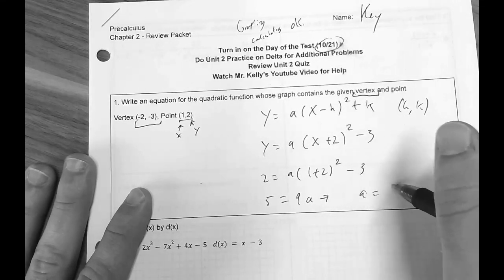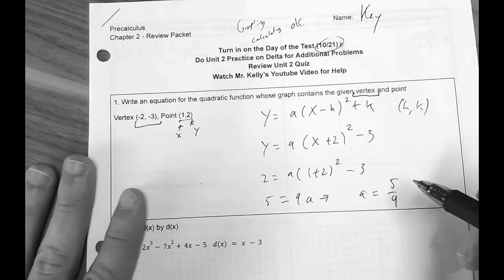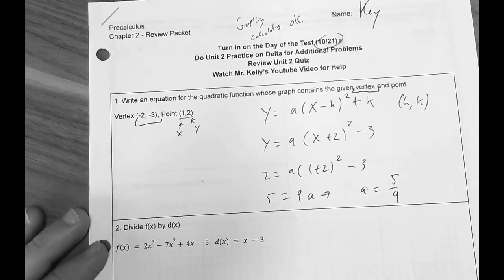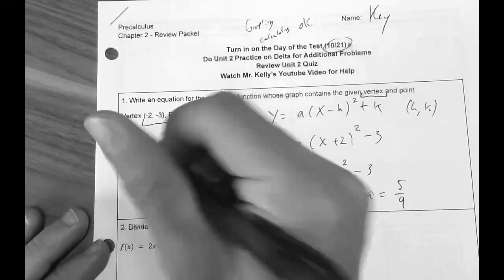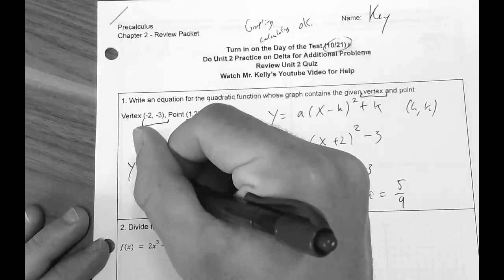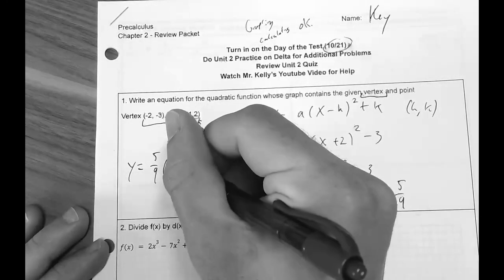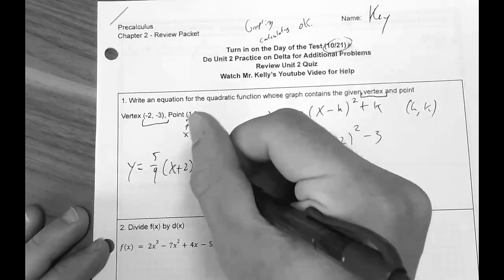So a equals 5 over 9. So my equation is y equals 5 over 9 (x plus 2) squared minus 3.